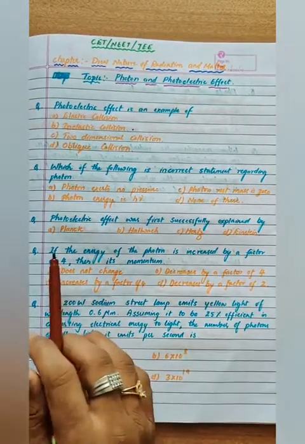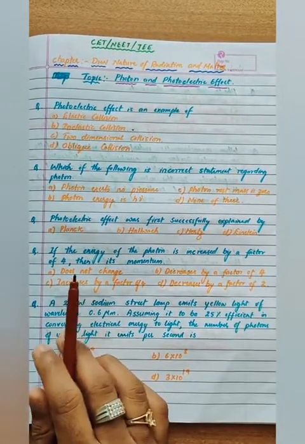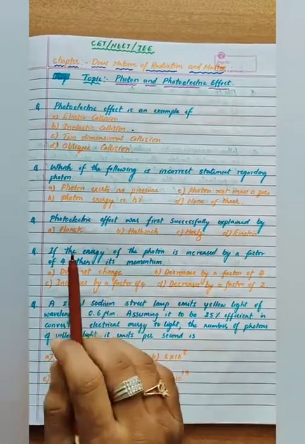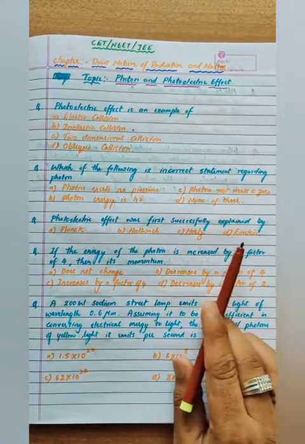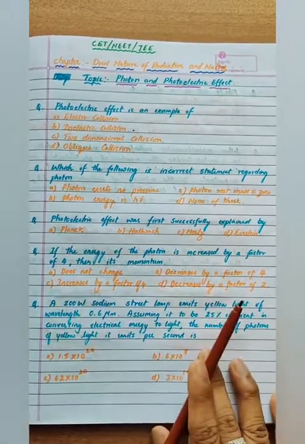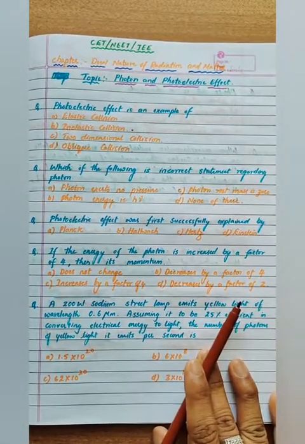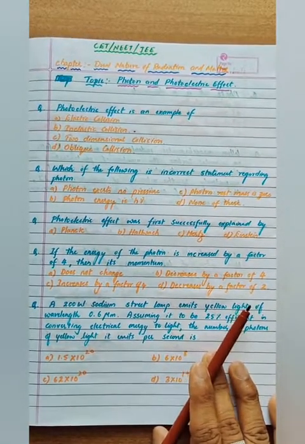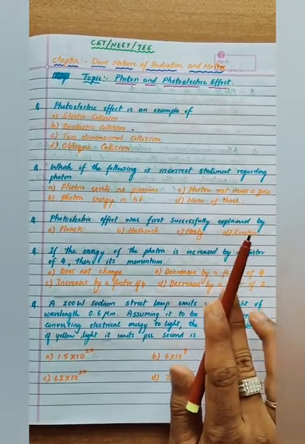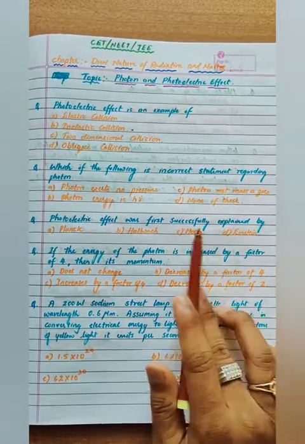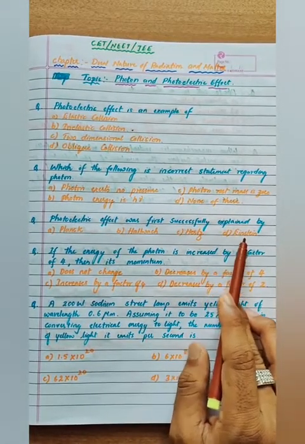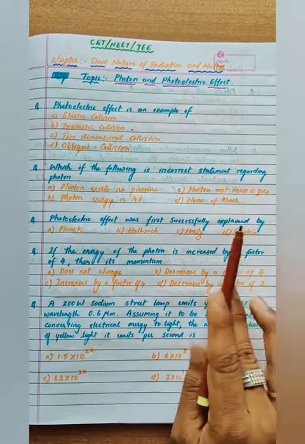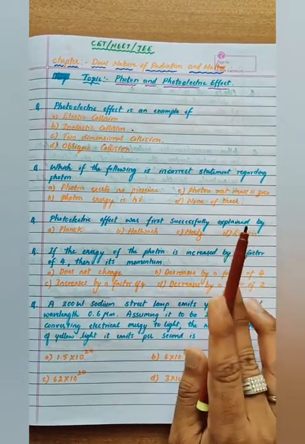Okay, now going to the next question. Photoelectric effect was first successfully explained by whom? Planck, Hallwachs, Hertz, or Einstein. All these people have done some work on the photoelectric effect, but it was successfully explained by whom? The keyword here is explained, successfully explained. So Einstein is the person who explained the photoelectric effect successfully. Option D is the right answer.